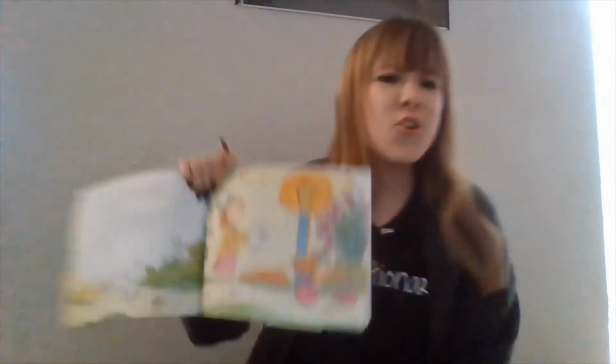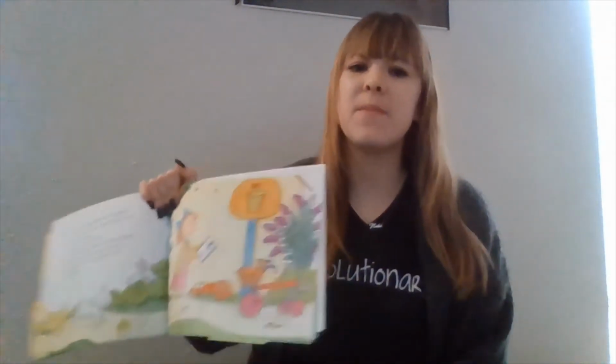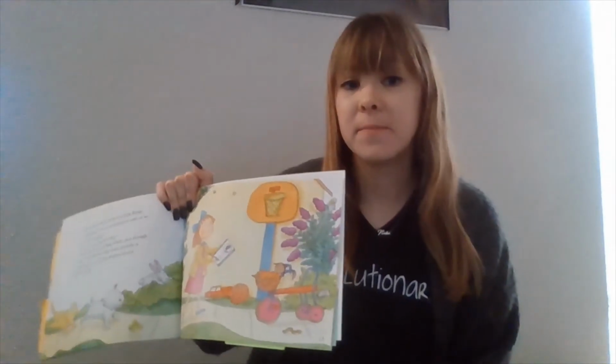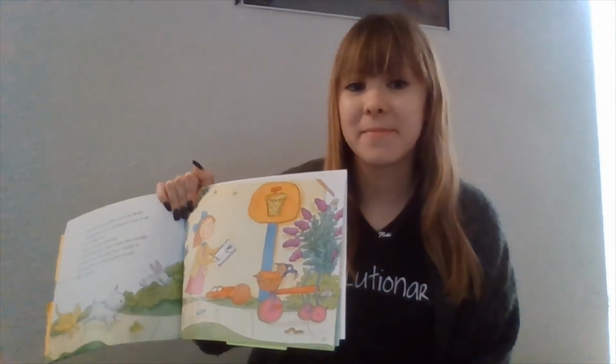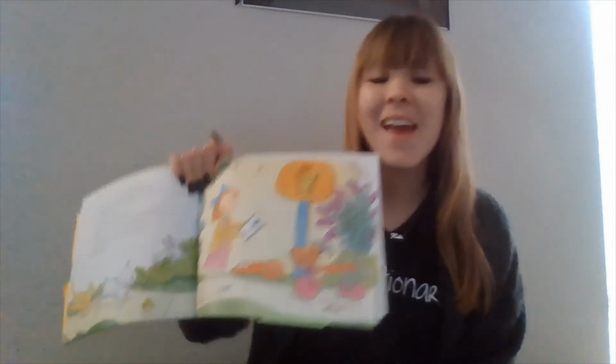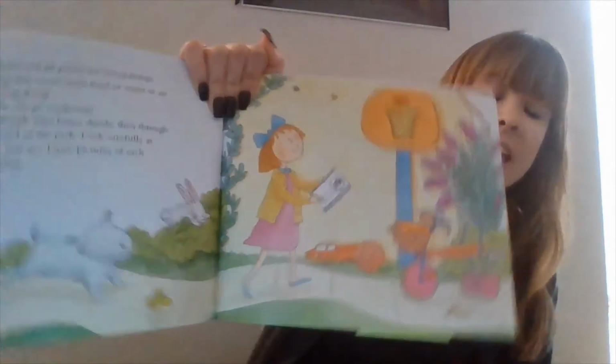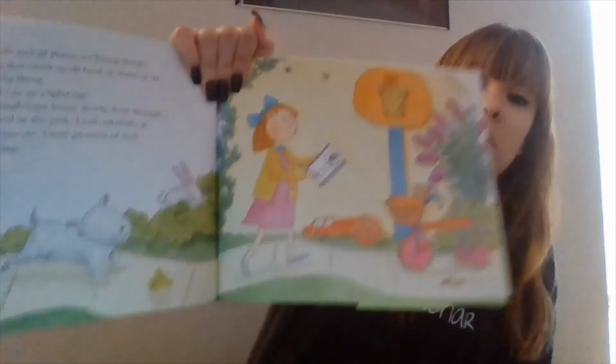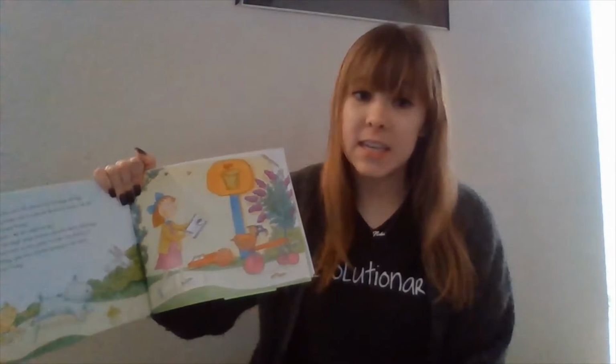So, can you remember how to tell if something is alive? Yes, if it's alive, it needs food, air, and water. If it doesn't need those things, it is not alive. So let's see what she was up to.